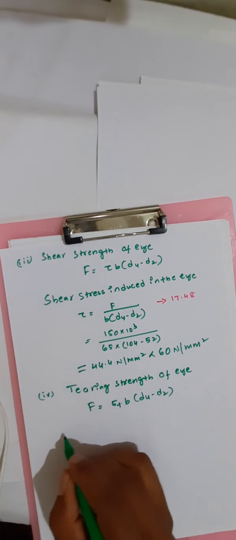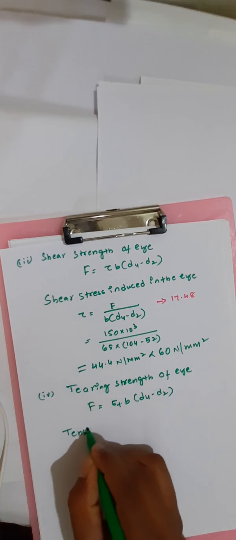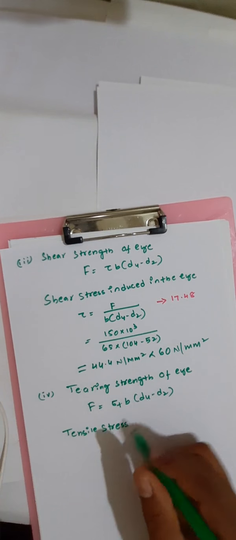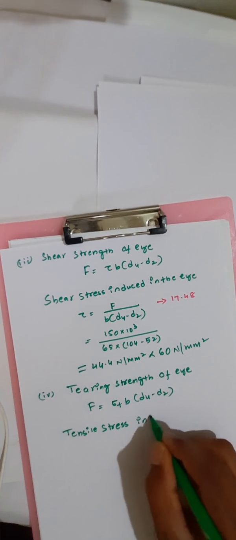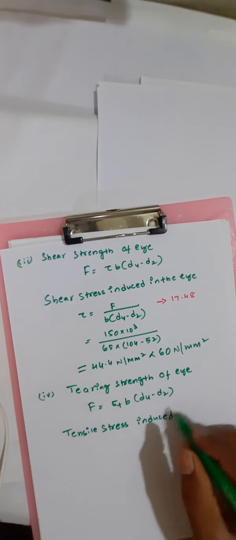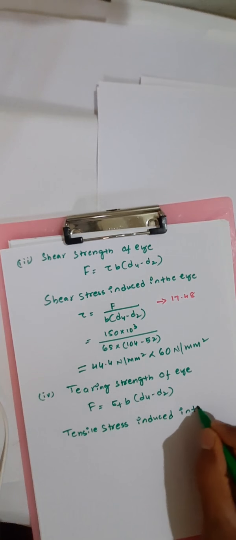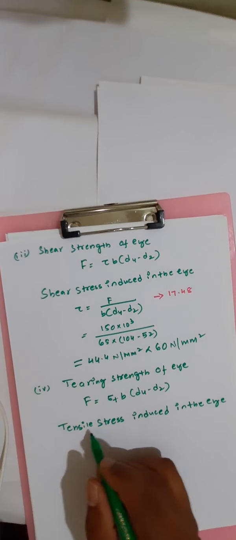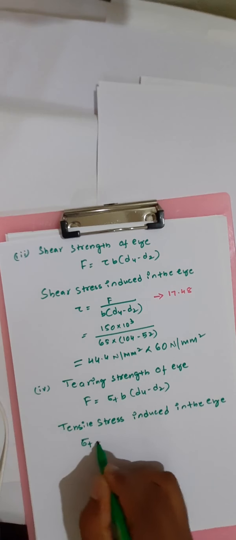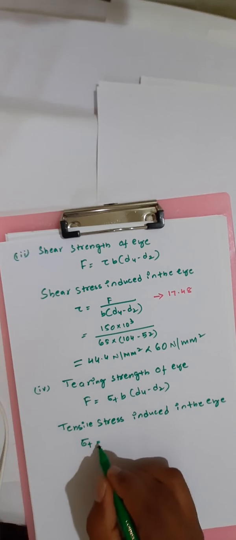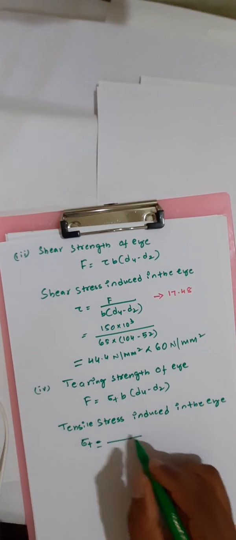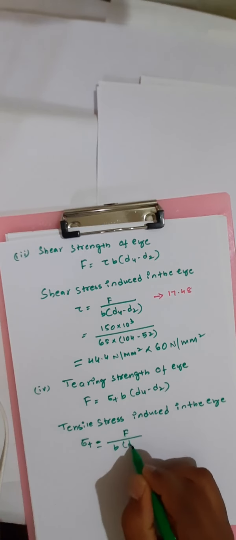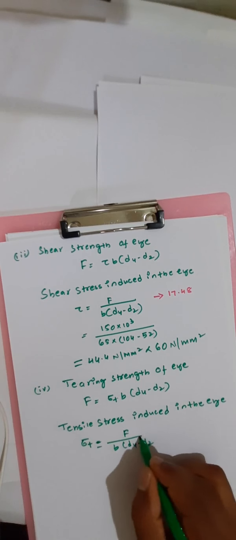We know that the tensile stress induced in the eye, that is sigma T is equal to F divided by B into (D4 minus D2).